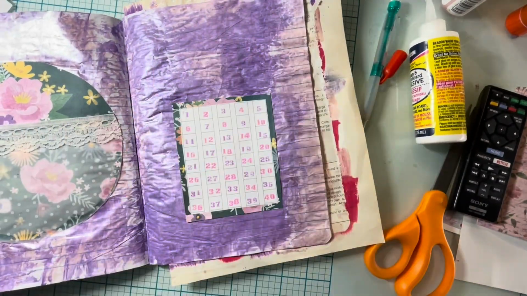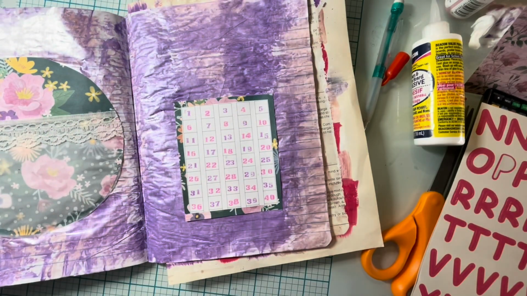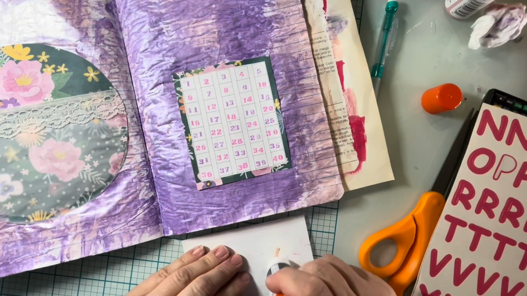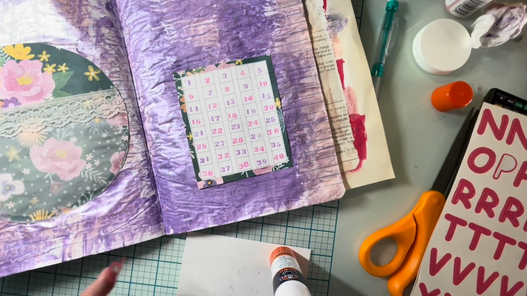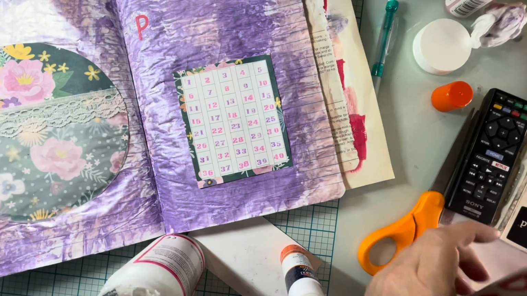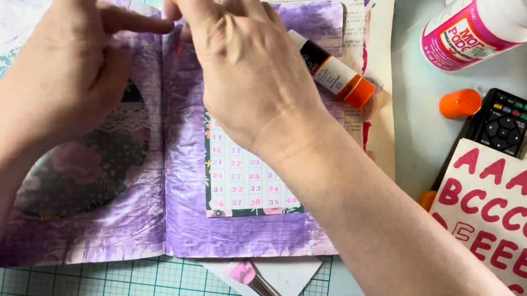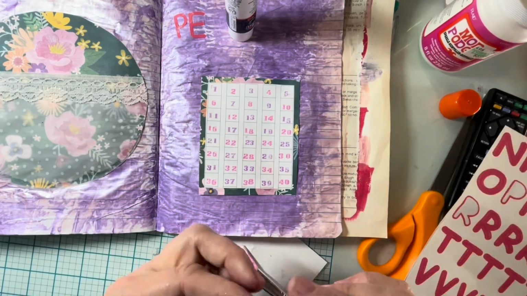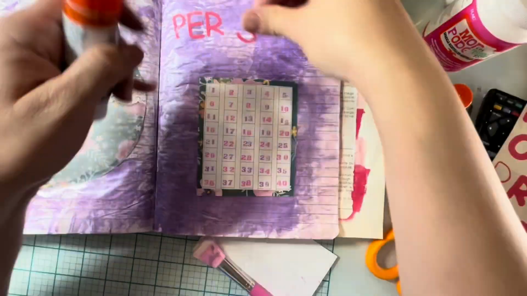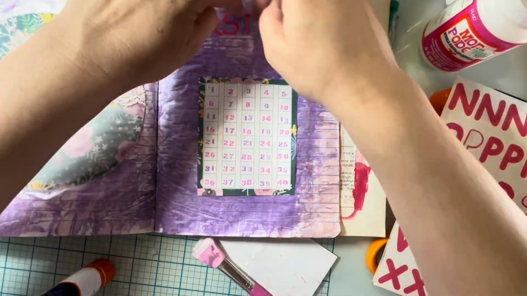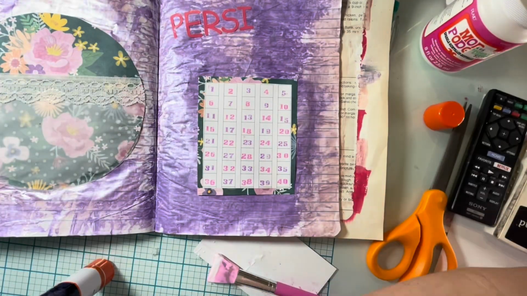Now I wanted to add Persistent Prayer as my title. So I found some pink letters, and they were from a friend. I got them for free, and I don't know how old they were. They were not sticking at all. So I had to put glue down, and it took me a bit to figure out how to put them down where they will stay on this paint. So I ended up having to put glue first on the paint and then put the letters down.